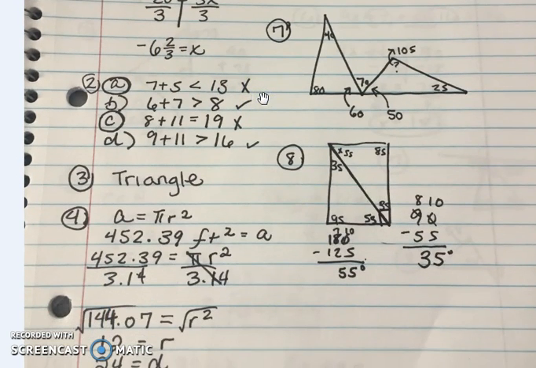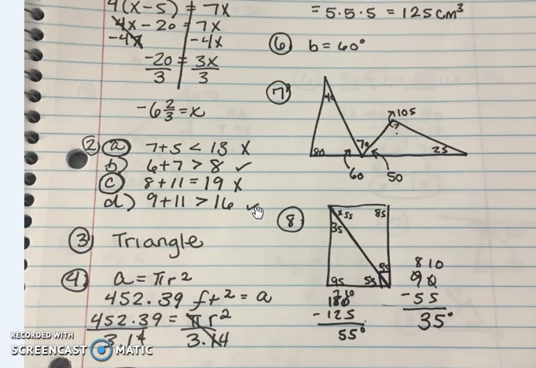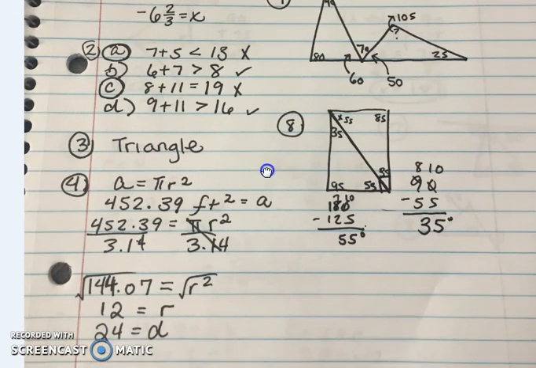Number 2, you are deciding which cannot represent the lengths of the sides of a triangle. So you have to remember that side 1 plus side 2 must be greater than side 3. You see part A does not work that way. It's less than, so that's not one. 6 plus 7 is greater than 8, so there's one of them. And then we have 8 plus 11 is equal to 19, so remember that it cannot ever equal. It has to be greater than. So now part D, 9 plus 11 is greater than 16, so we actually have 2 correct answers here. So just be careful of that because sometimes you may have more than one correct answer.